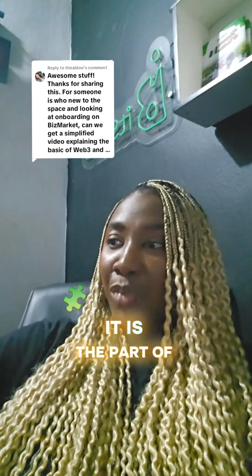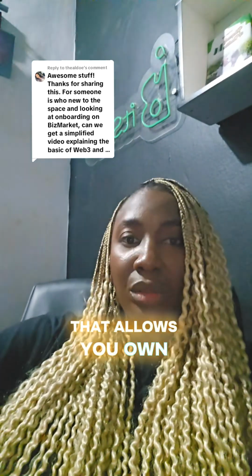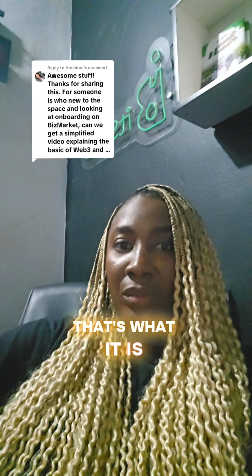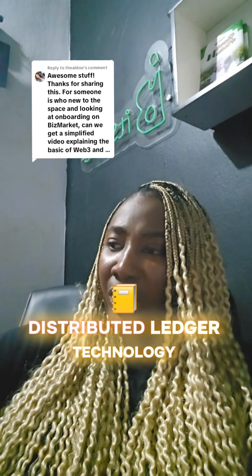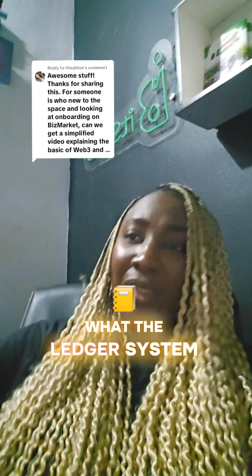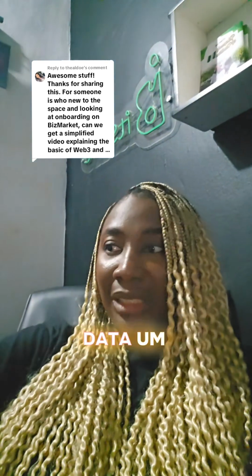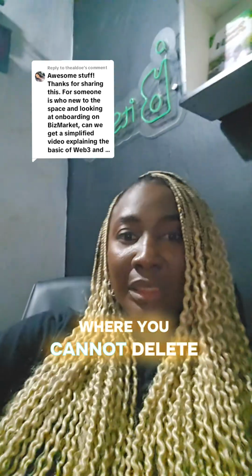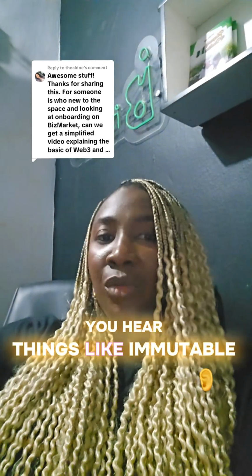That's what it is. It is the part of the internet. It is that technology that allows you to own whatever data you contribute to the internet. Of course, when you do your research, you would hear distributed ledger technology, distributed ledger system. What the ledger system means is a data submission system, or a data entry system where you cannot delete the data, you can only contribute to it. That's where you hear things like immutable.